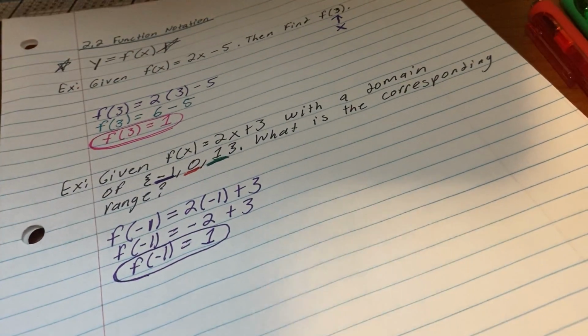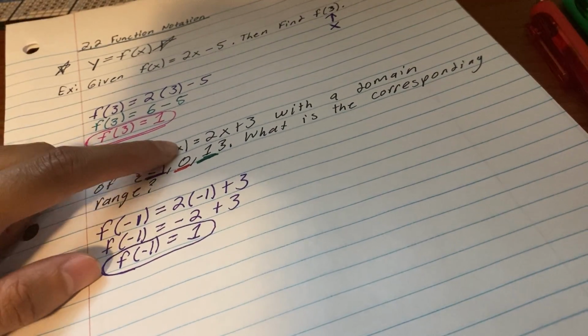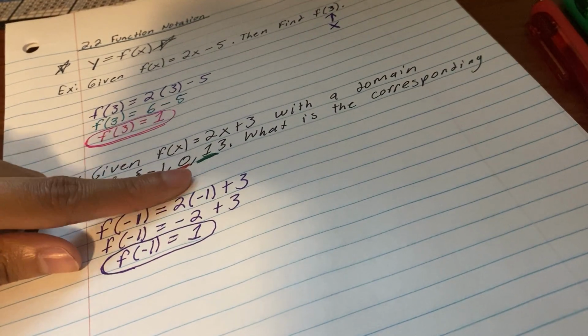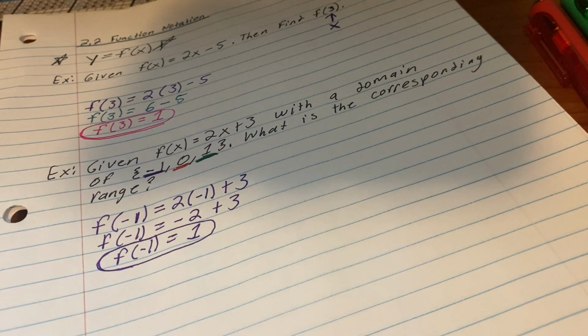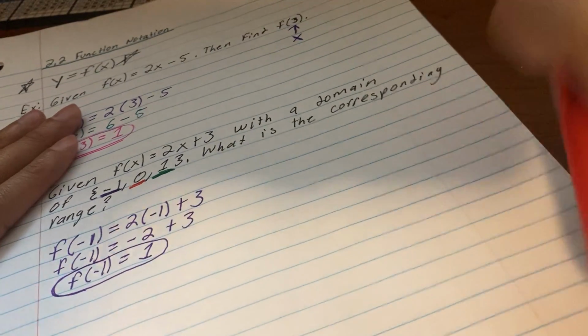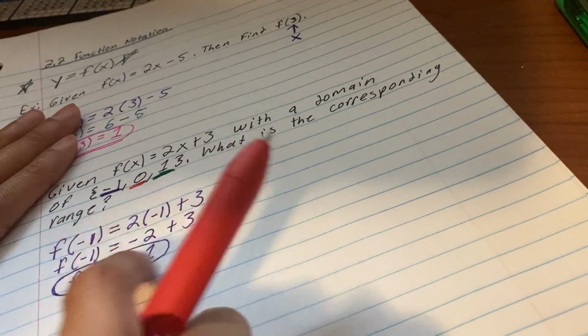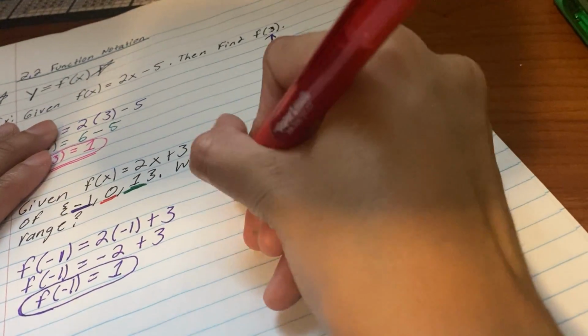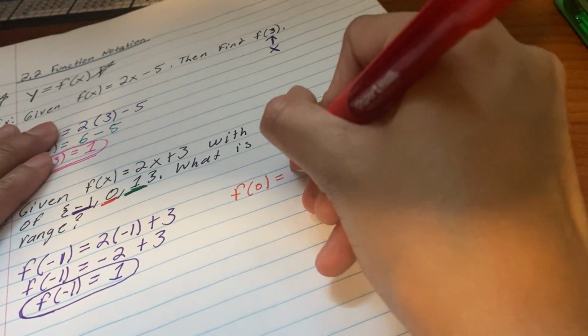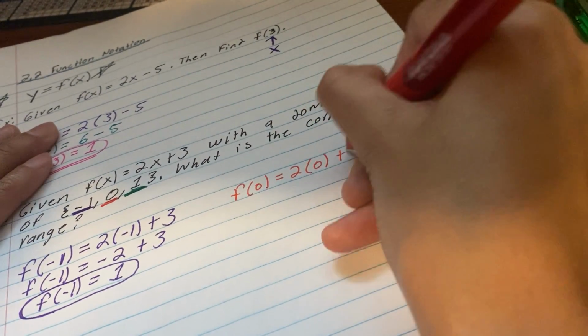I say first because notice how we have 2 other numbers that we haven't touched. They gave me a 0 and a 1 as well. So we also have to solve for those. To solve for those, I'm going to do like I did in the last problem, but with the 0 now. So I'm going to do f of 0 equals 2 times 0 plus 3.